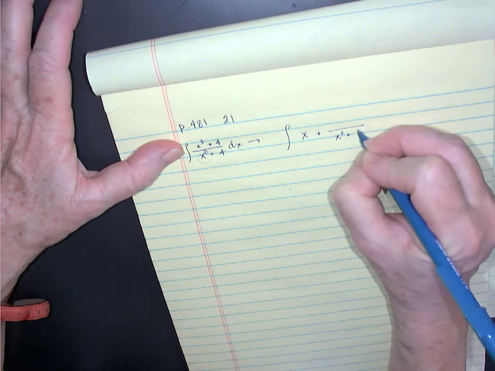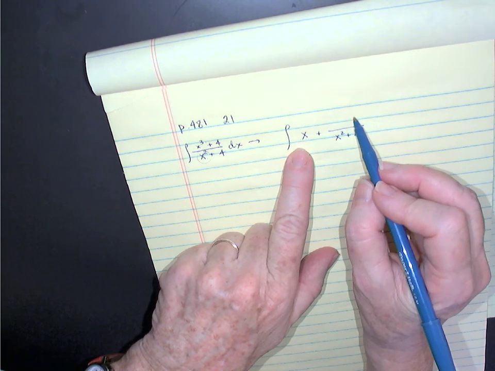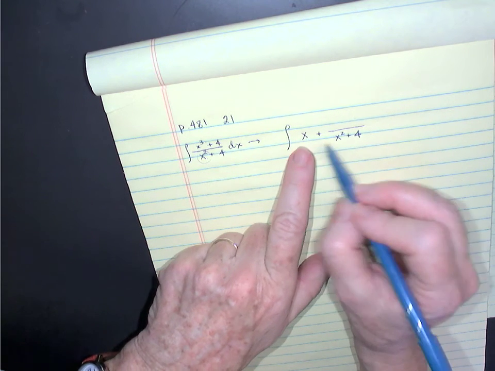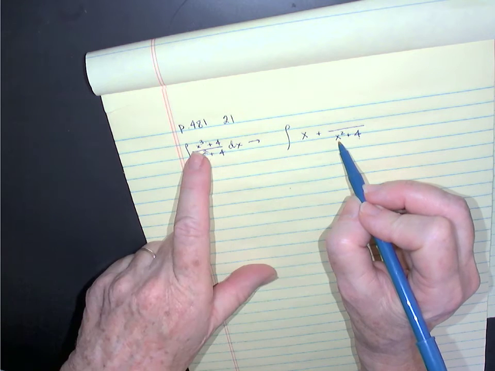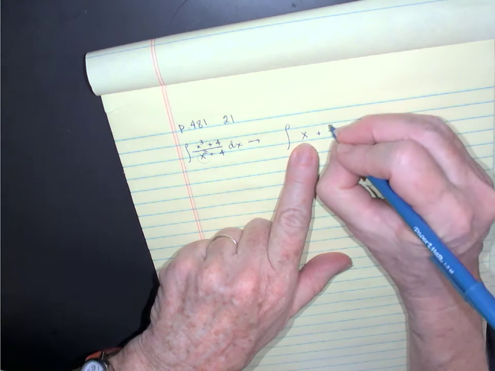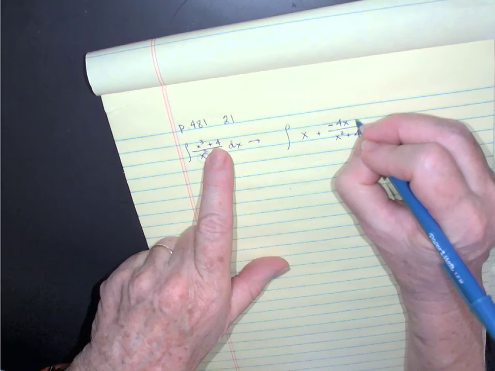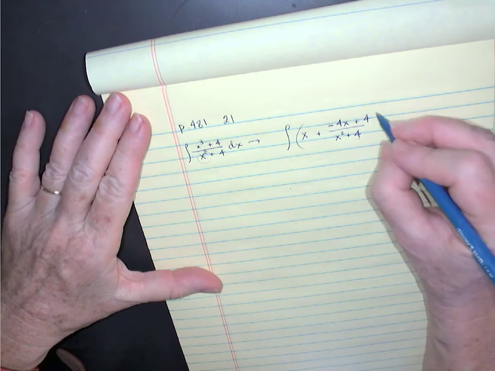And what I'm thinking is, if this is going to be x plus something, the numerator of this, if I had the least common denominator, would be x to the third, which I have, plus 4x, which I don't need. So I'm going to have a negative 4x here, and then I have the 4 that I had from before. Okay, so this is a little bit better.